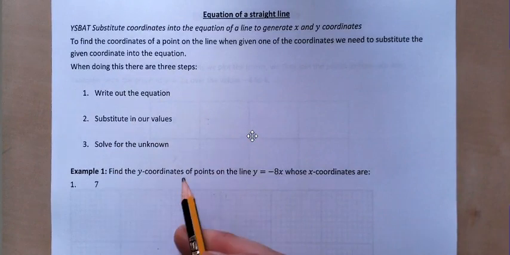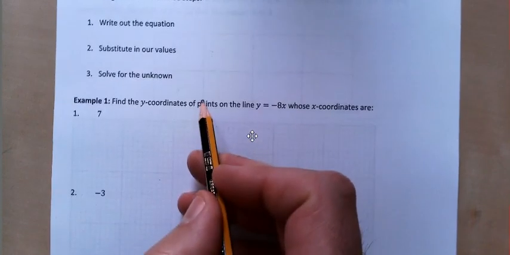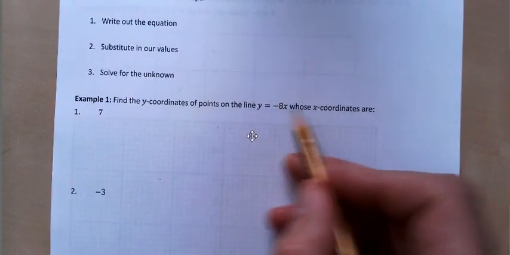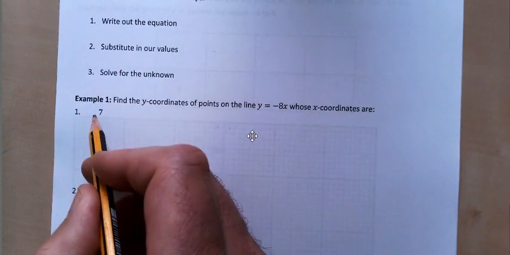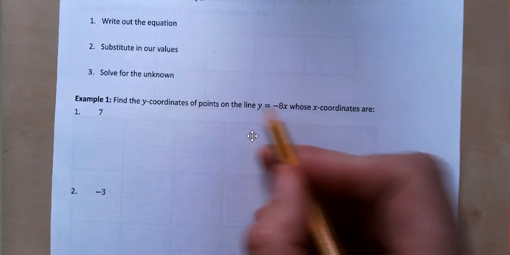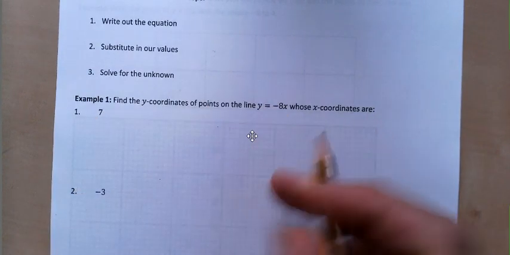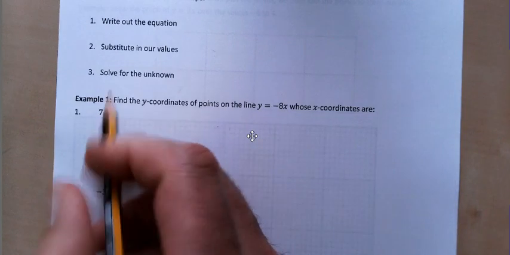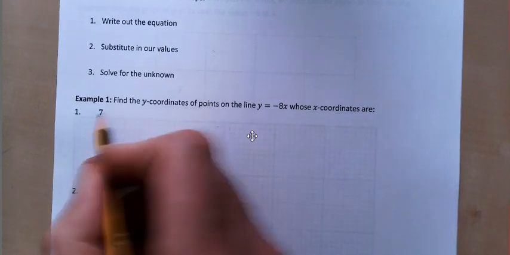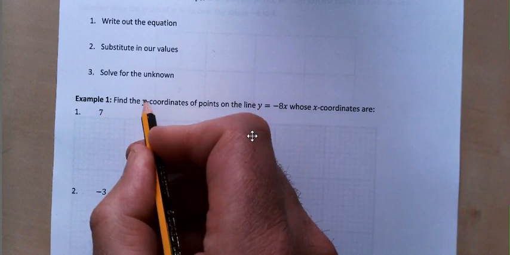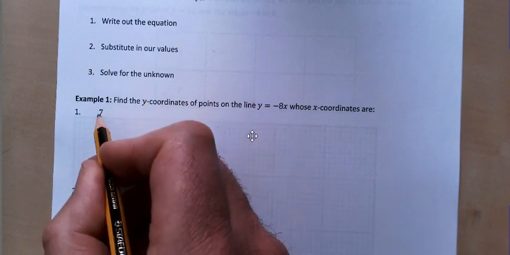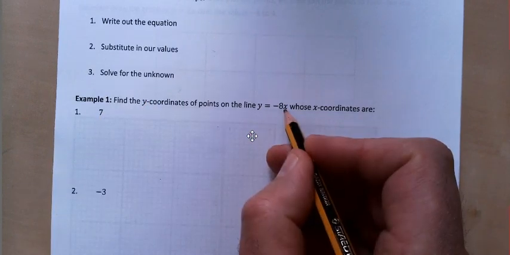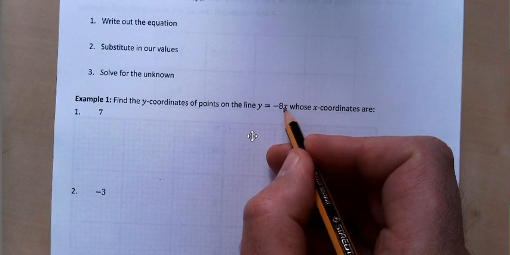So find the y coordinates of the point on the line y equals minus 8x, whose x coordinates are 7. So this gives us a straight line. We'll talk more about that in the next couple of pages. But if we have the x coordinate, and you guys should be familiar with coordinates, there's an x coordinate and a y coordinate. We're trying to find the y coordinate. If we have the x coordinate, we substitute that in. So anytime we see an x, we exchange it here for a 7. So let's follow what it says here.